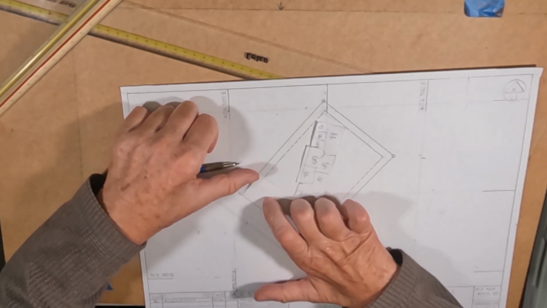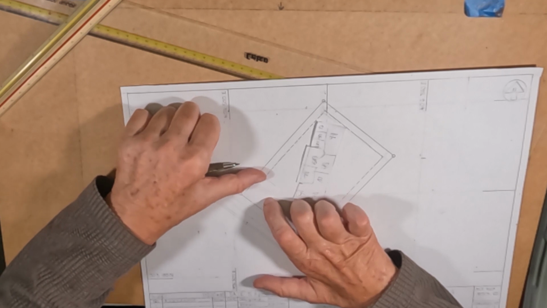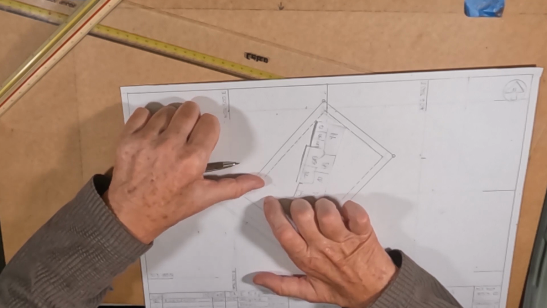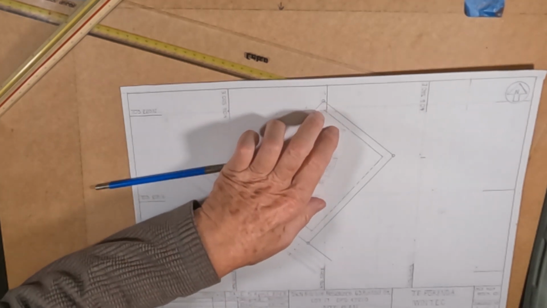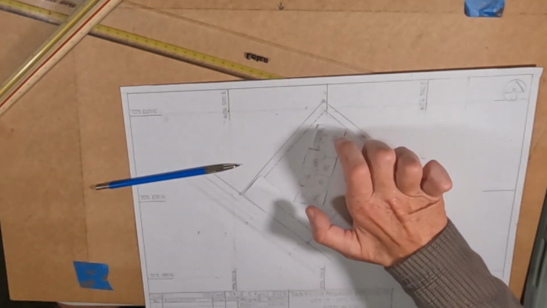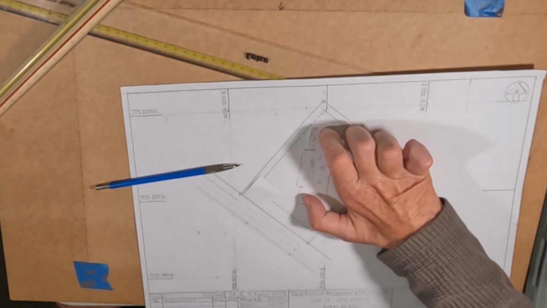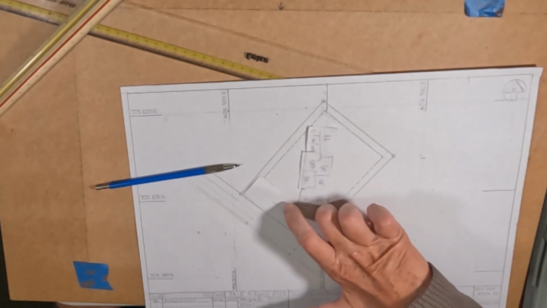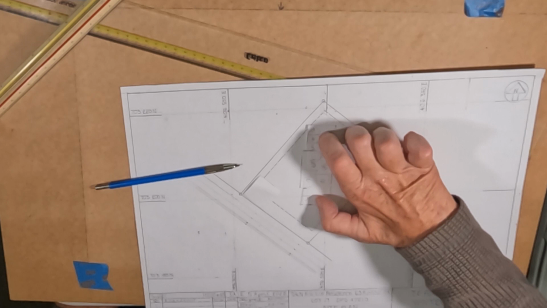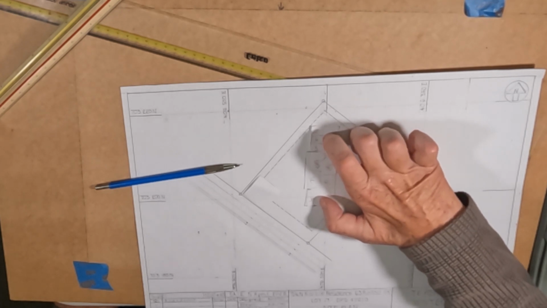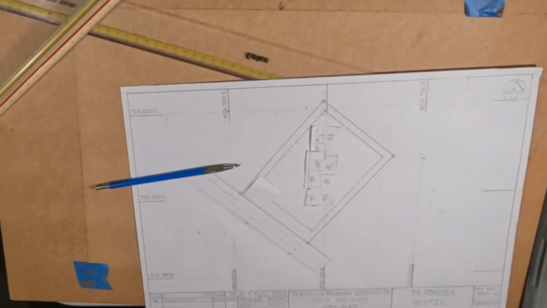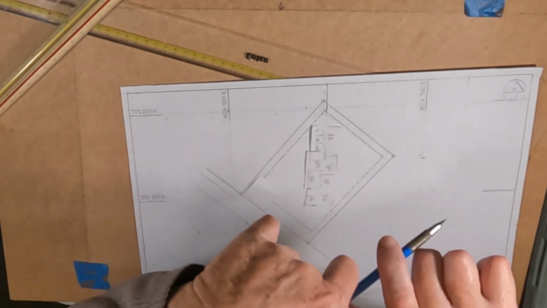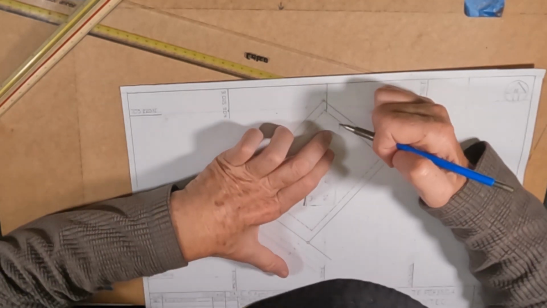I'm going to come off the front boundary there, which I'd have to go to the council and get a land use consent for, and put the house in there. I've still got a reasonable amount of room to get in and out of the garage. So yep, that's my decision there.